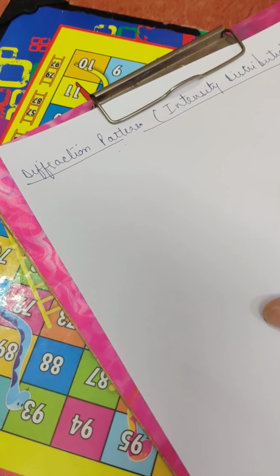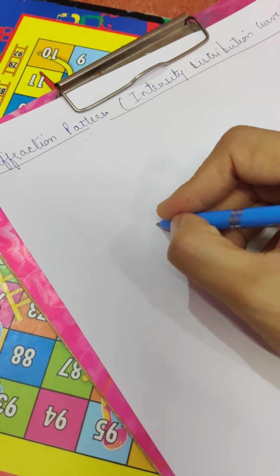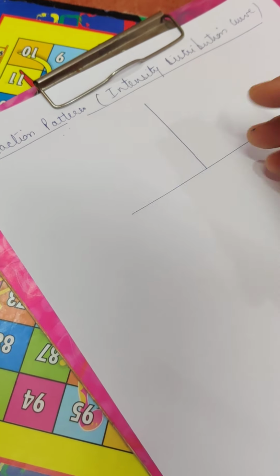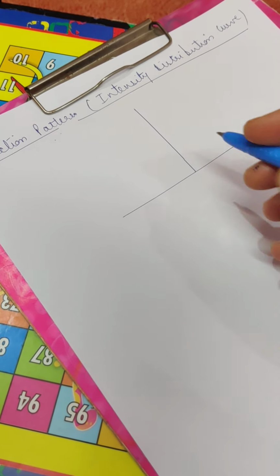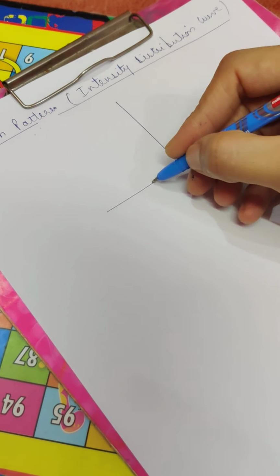Beta, the pattern which we get on the screen due to the superposition of the waves emitting from the parts A and B of the slit is like this.